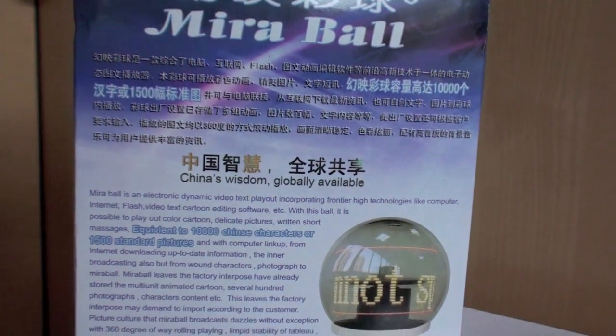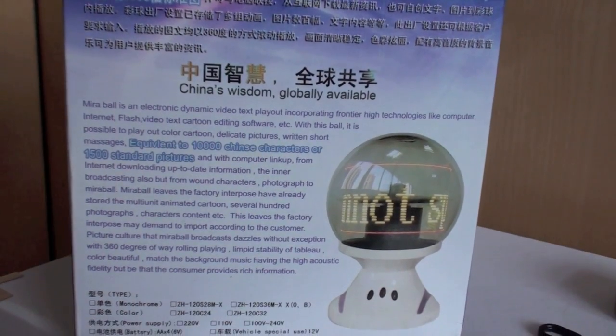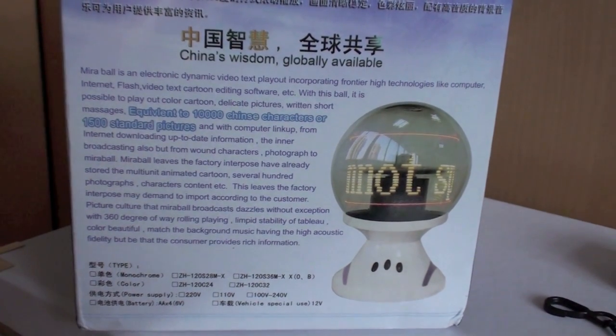So now that I've got the Mira ball, I'm not quite sure what I'm going to do with it. I mean, I don't own a shop or anything. Let's look at the box for some inspiration.